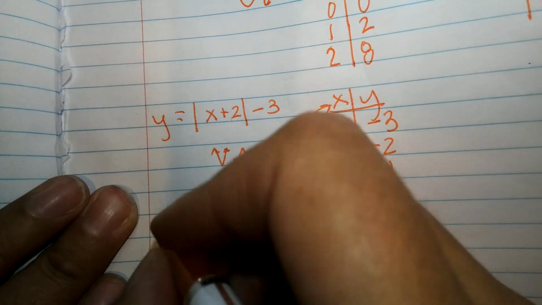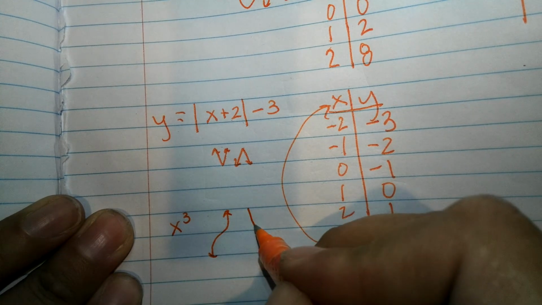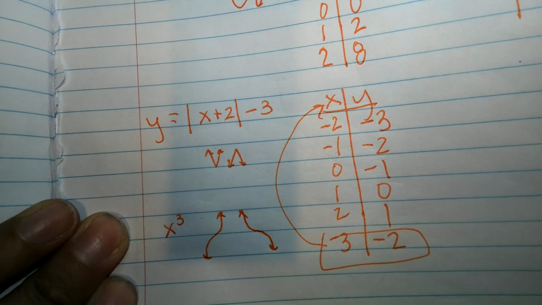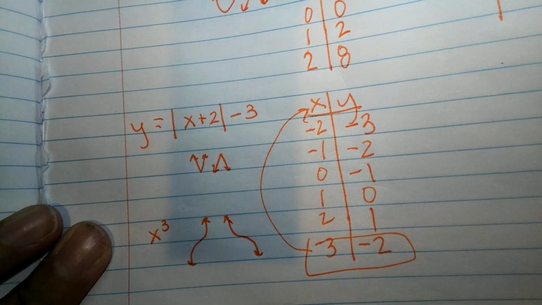Cubic function, so if you have something with an x cubed, it's going to look like this or like that. Okay, that's about all you need to know as far as your quiz goes for next week.